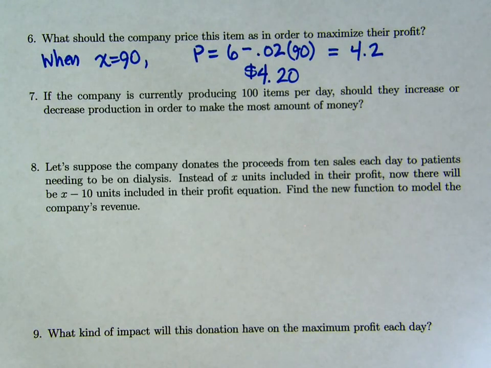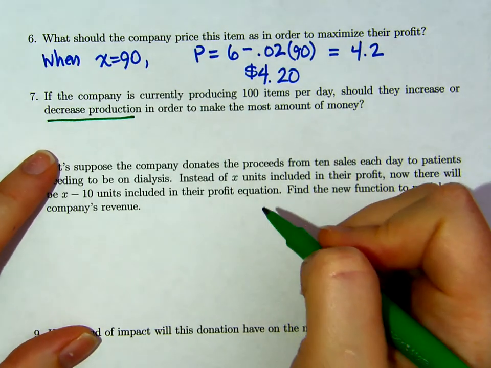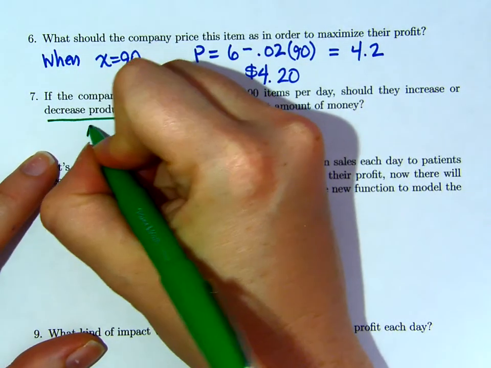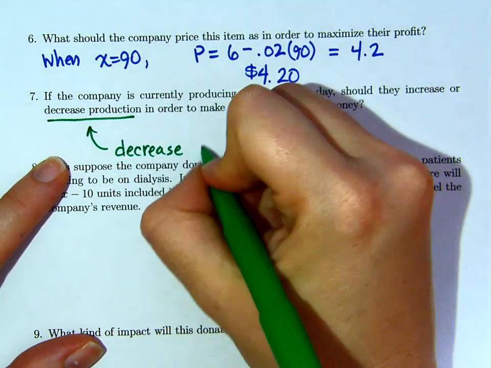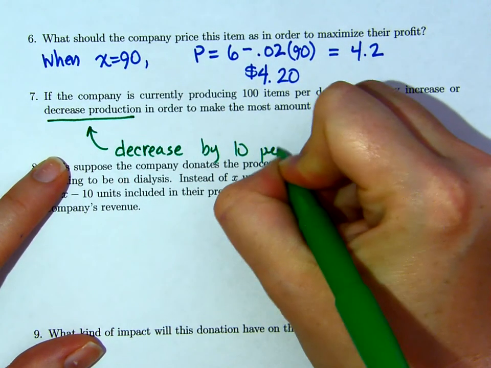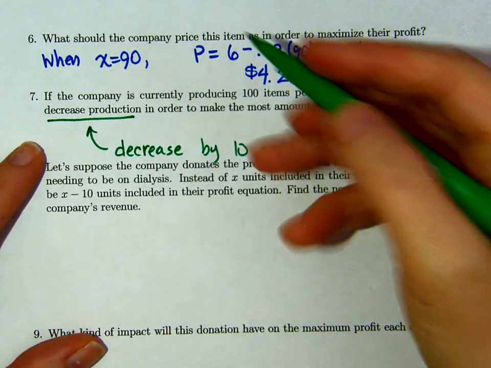If the company is currently producing 100 items per day, should they increase or decrease production? They need to decrease production because they should be making 90. Ironically, everyone's like push, push, push, but they should be decreasing, by 10 per day. Yeah, slow it down a little bit.